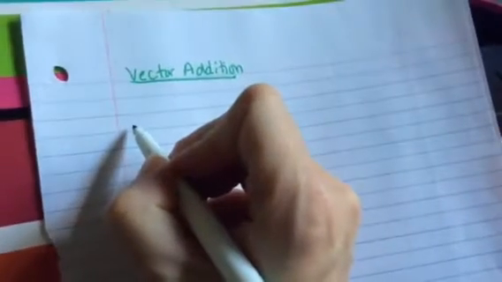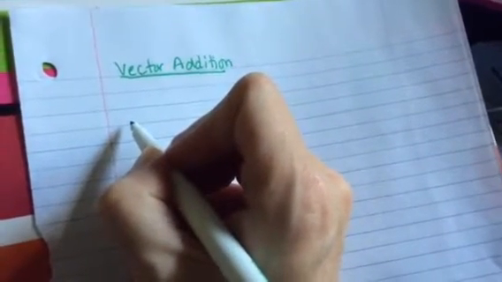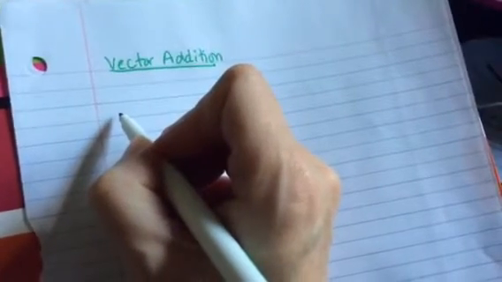So the very first thing you need to do is you got a packet from me today. Use your packet and just follow along with your notes, and then at the end there are some problems to do on your own.